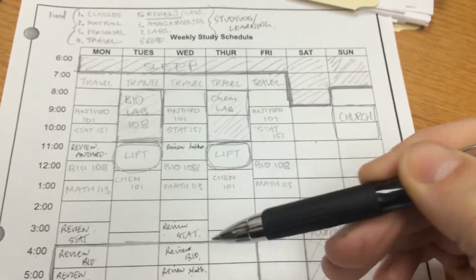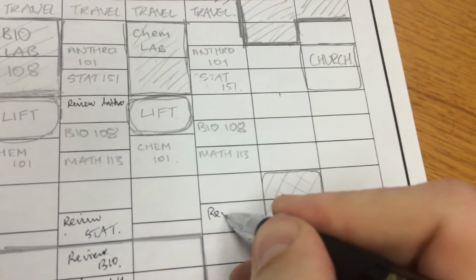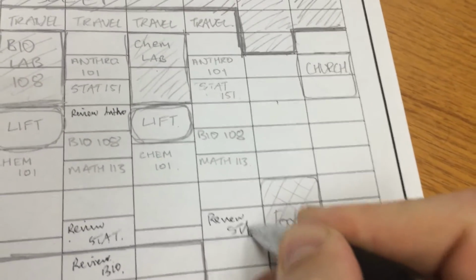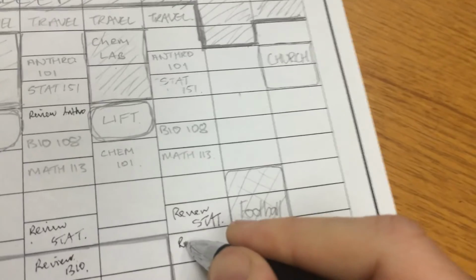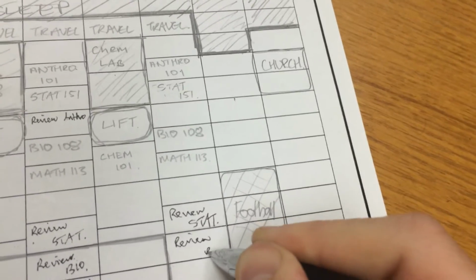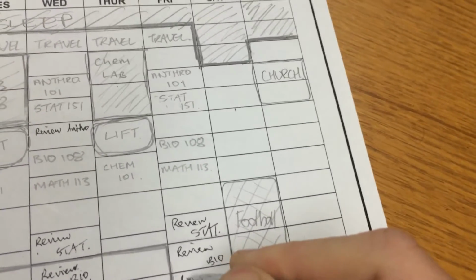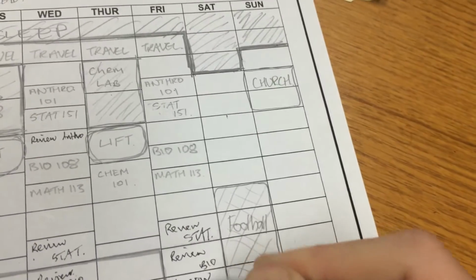This is an example of us being systematic about our learning. So we can just go in here and quickly write review stat. This is the best time for me to do it. Review bio. Review math.